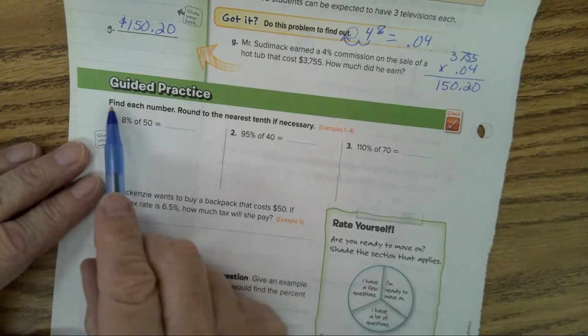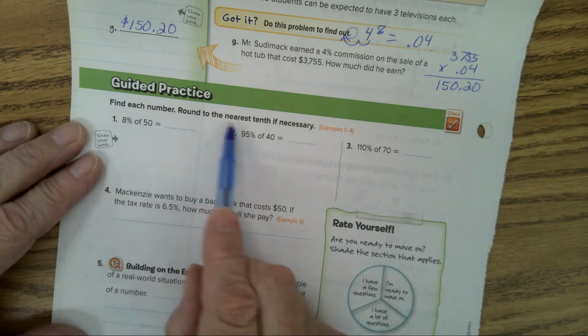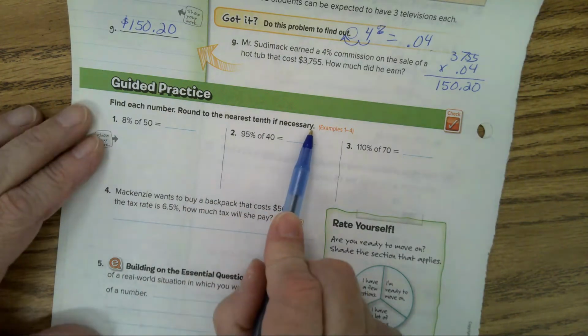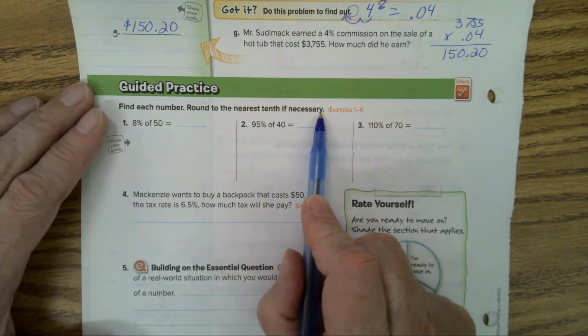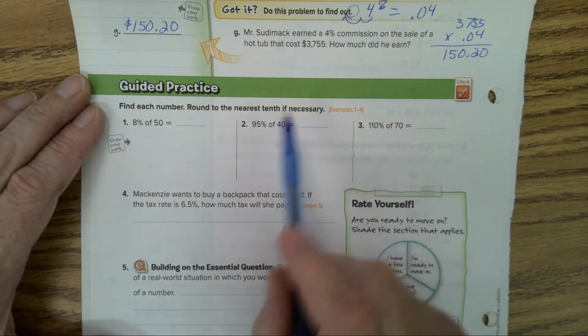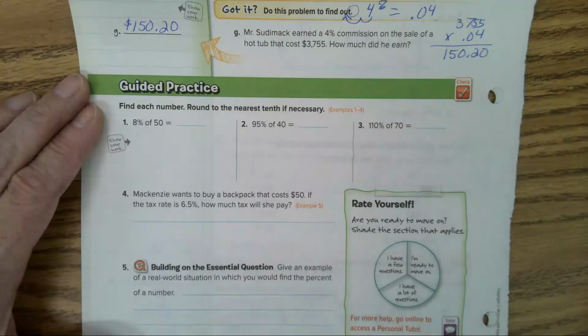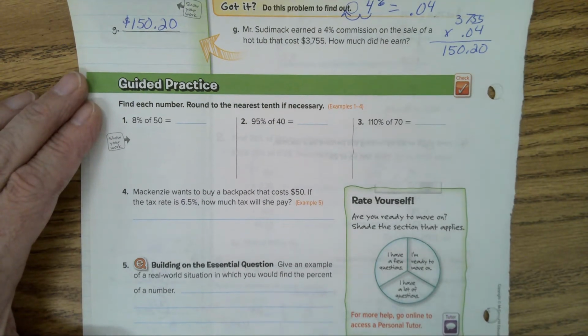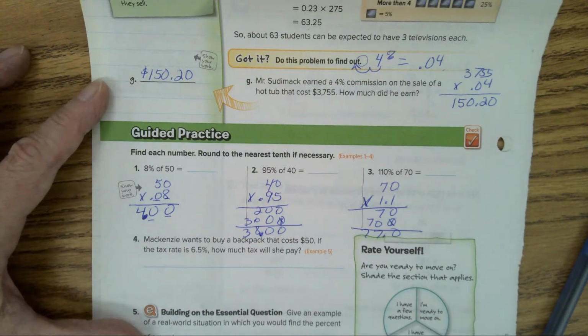It says find each number, round to the nearest tenth if necessary. You can do it either way. It didn't say to change them to decimals. It didn't say to use a fraction. You can choose whichever way you want to do these problems. Okay?